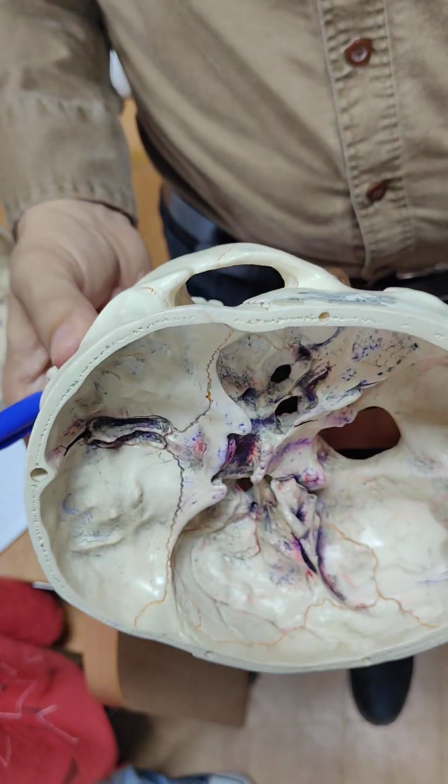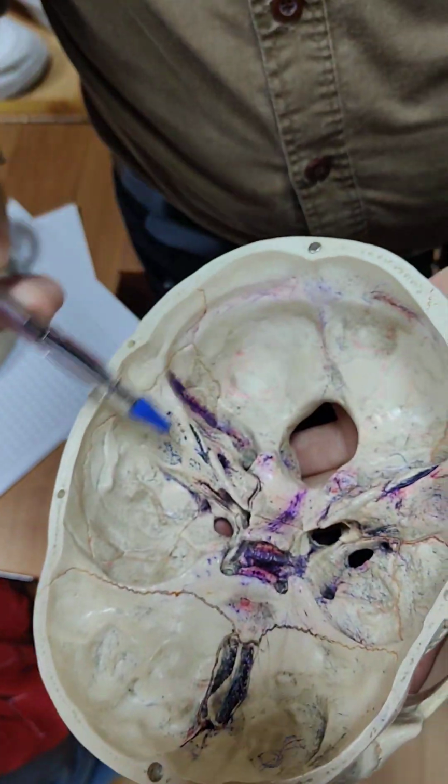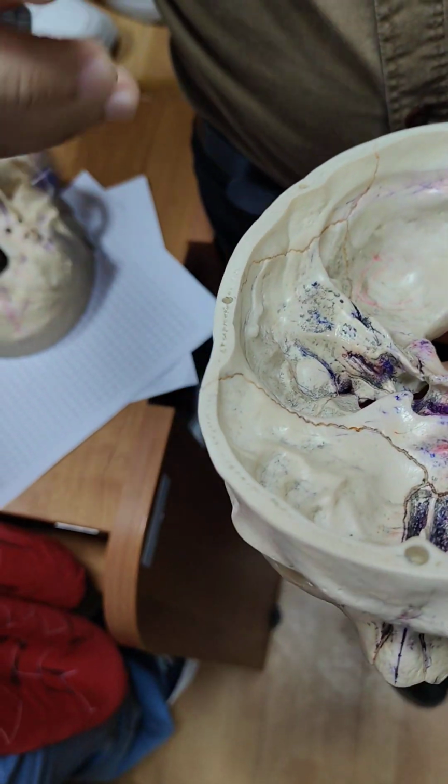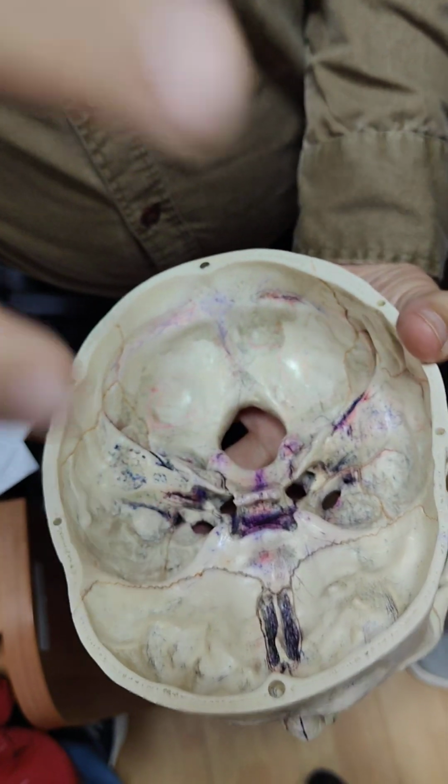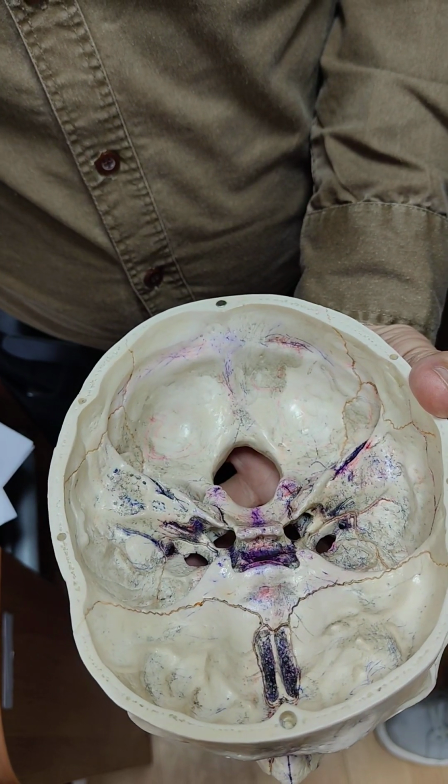Excellent. It was the features of the internal view of the base of the skull.